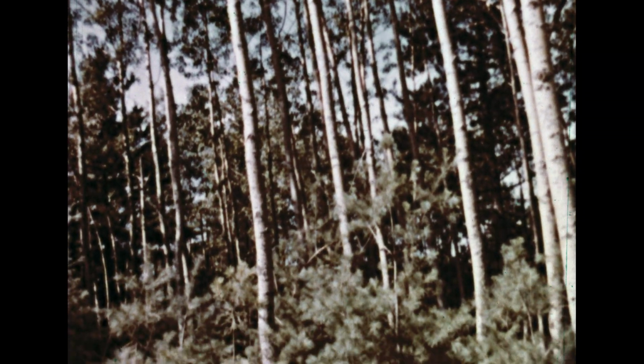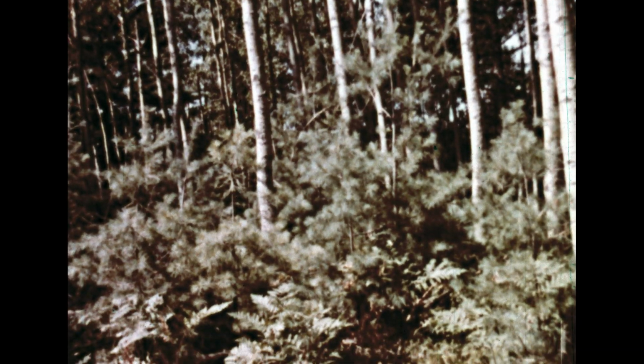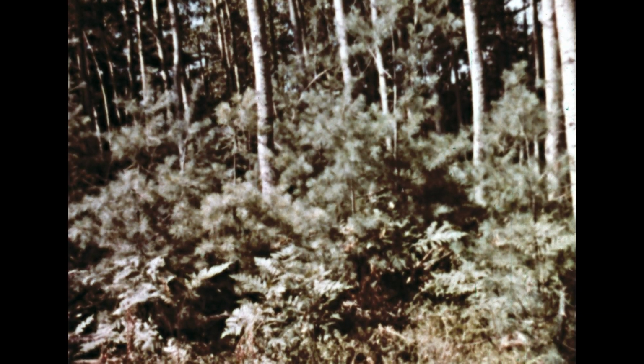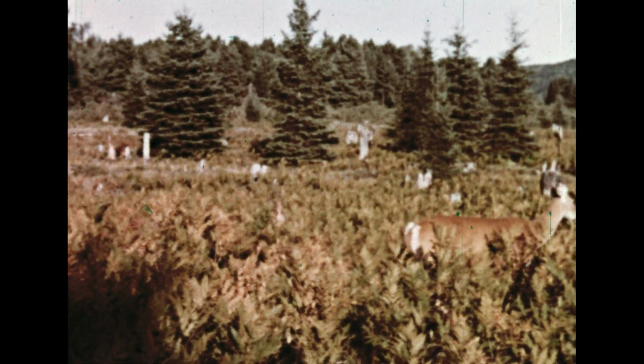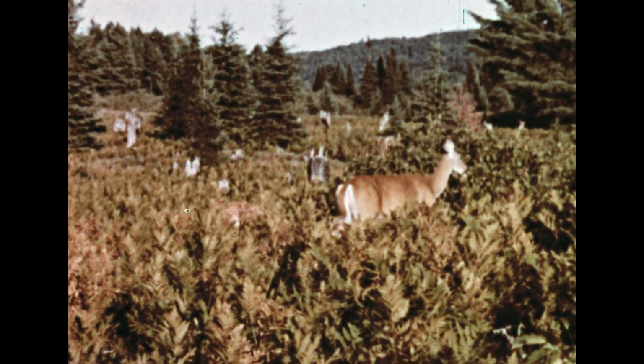Several years have passed, and while the birch and aspen are growing strongly, the young spruce and pine are quietly multiplying their numbers beneath the protection of the foliage above. There is now sufficient cover to attract forest dwellers like the deer.